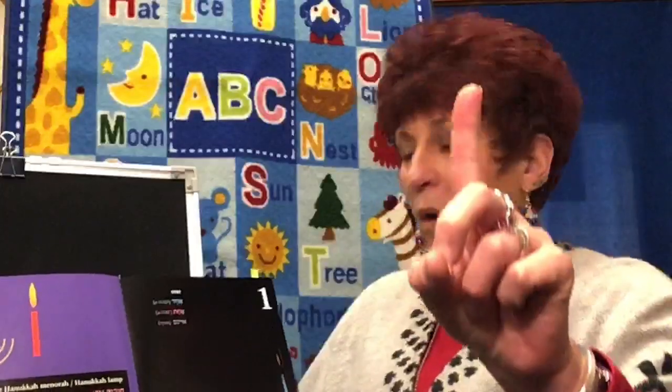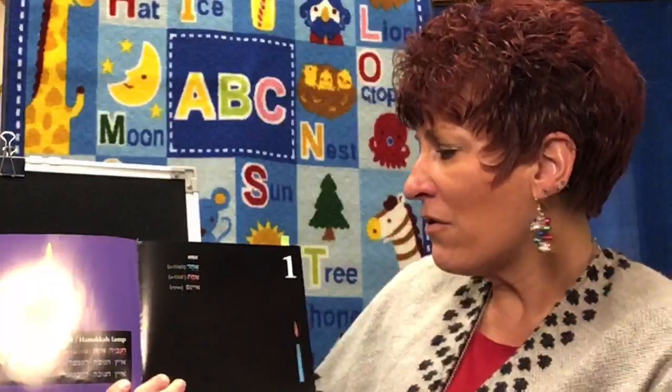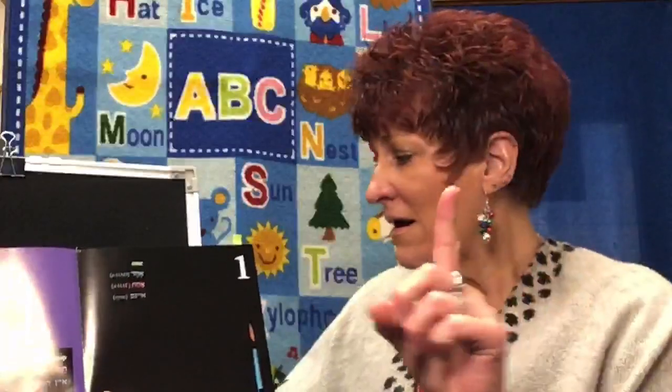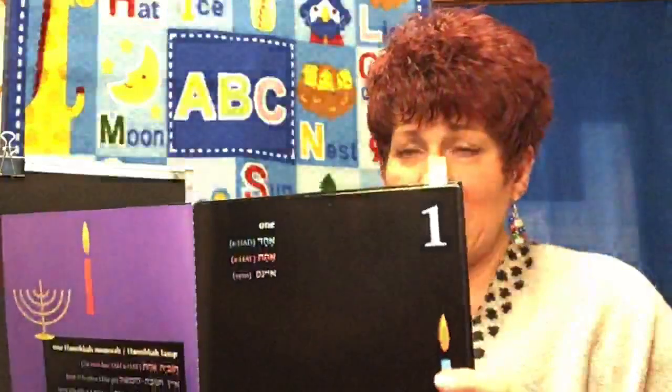So we have 1 Hanukkah menorah or Hanukkah lamp, and echad. Echad is 1 in Hebrew. So everybody do 1. 1 is just like we normally do. We're also going to do it in sign language.